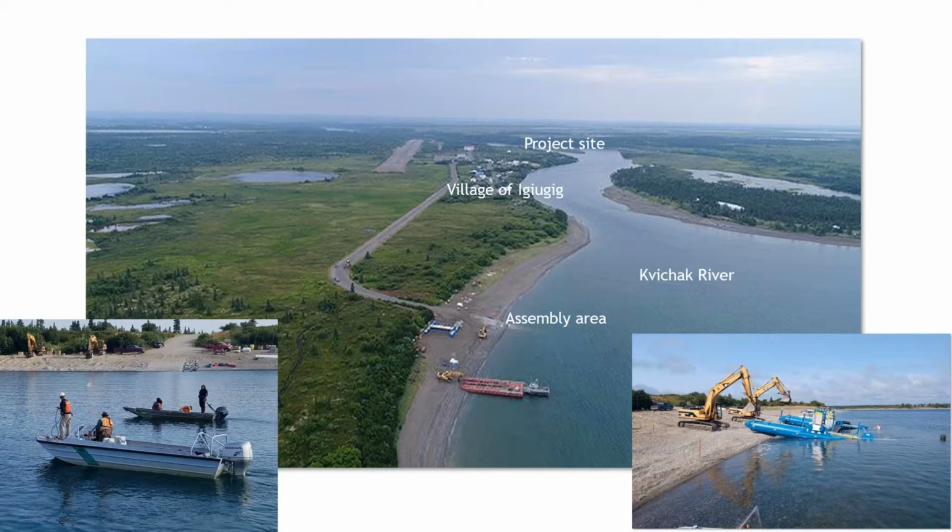In the lower left, you can see some of the support vessels that we use for deploying the device, a safety vessel and a work vessel. In the lower right, you see our excavators launching the device. We can go to the next slide.